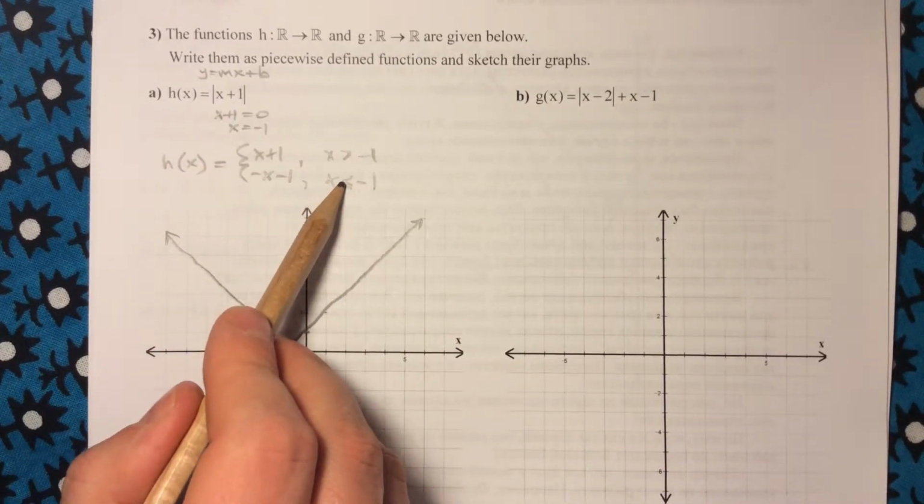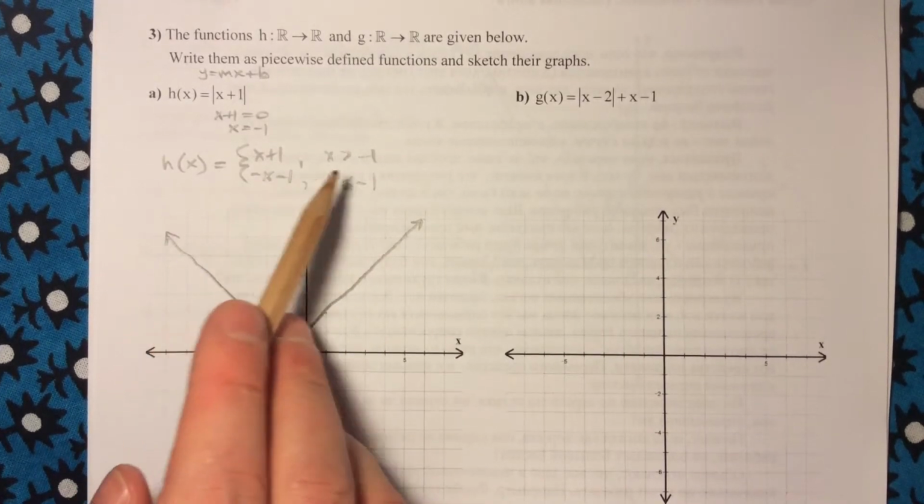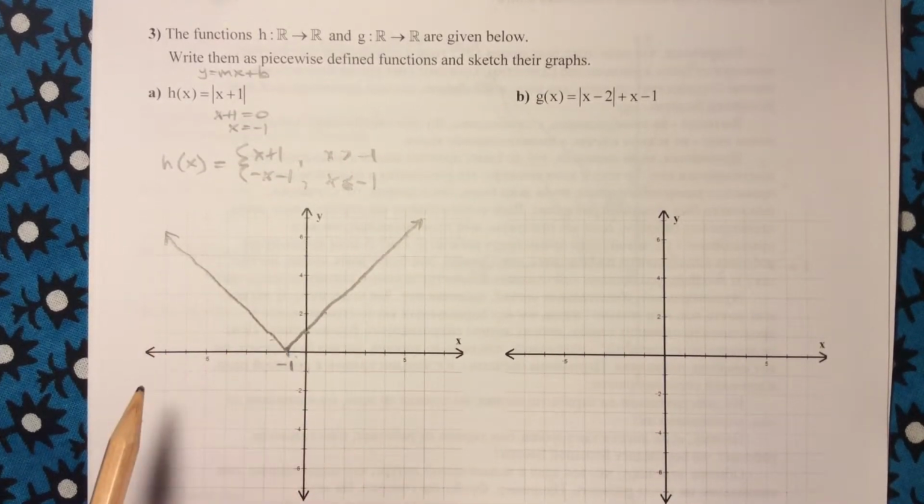And it didn't matter if we put the equal to in this second function or the first function, since they intersect at the same point there anyway.